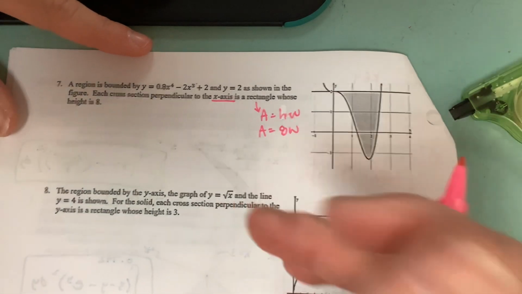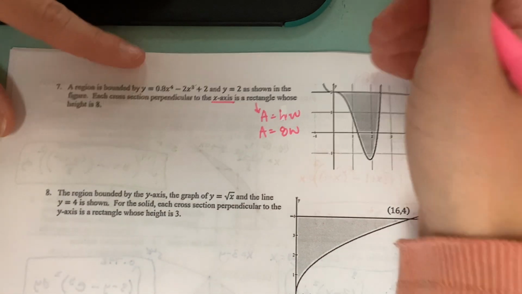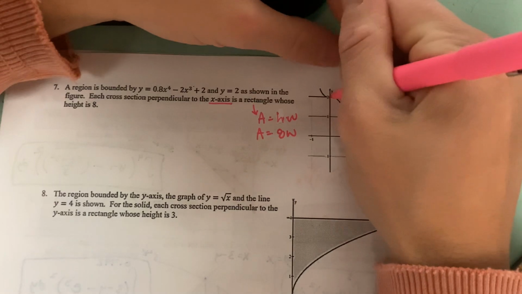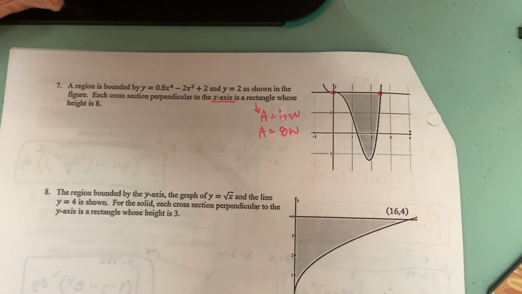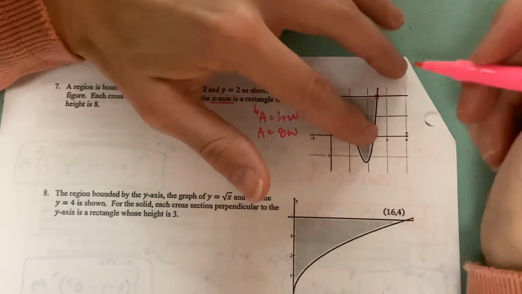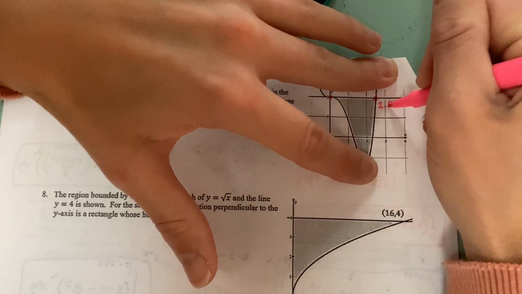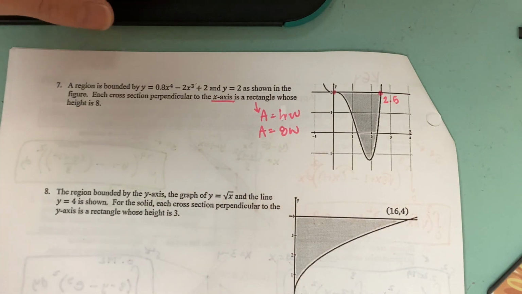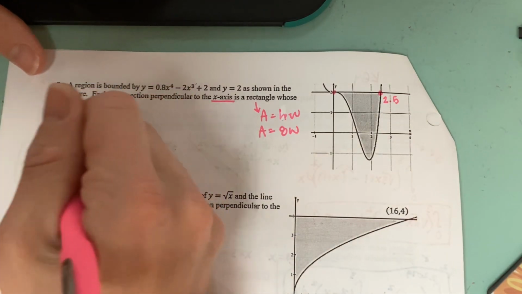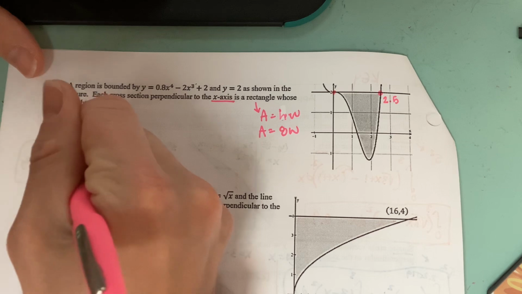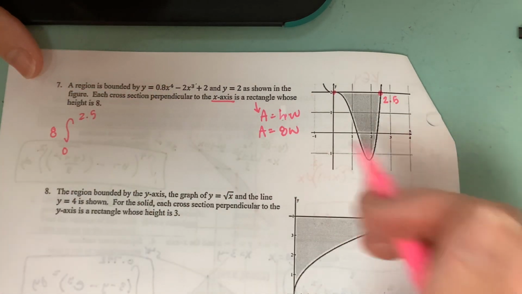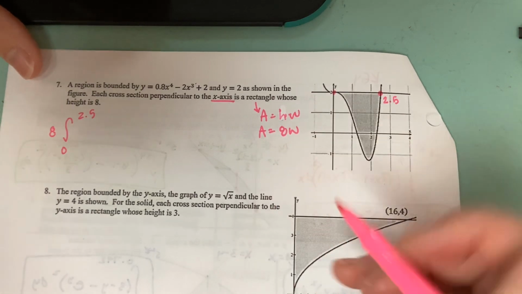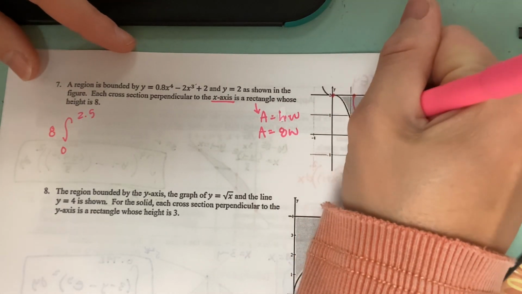All right, so for my area, and I'm perpendicular to the x-axis, so I need to figure out this intersection right here, which, just to save us a little time, you type it in your calculator, and it's going to give you 2.5 as that x value intersection. So I'm going to have the integral from 0 to 2.5. The 8 I can pull in the front. Now, w is not being squared, so we're just going to do top minus bottom.